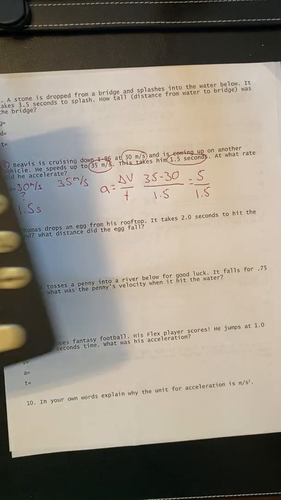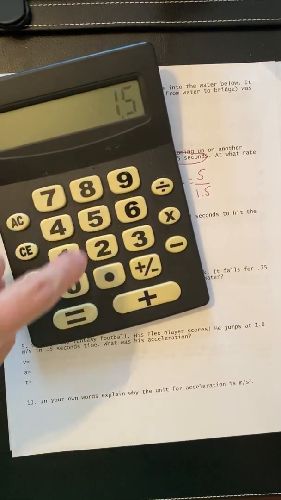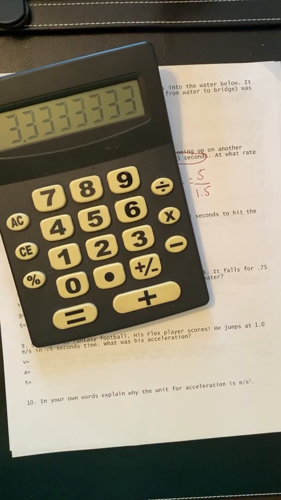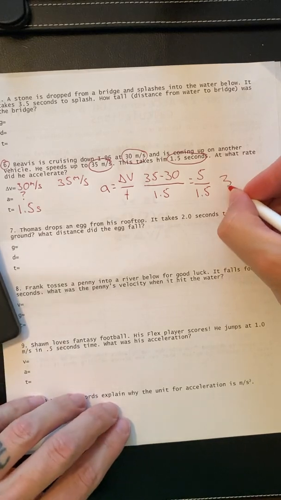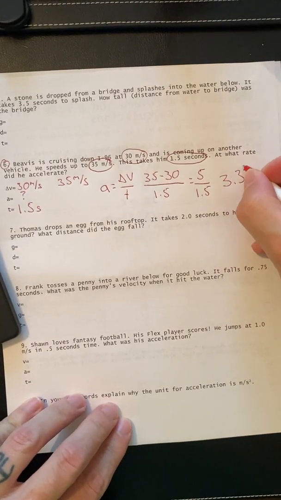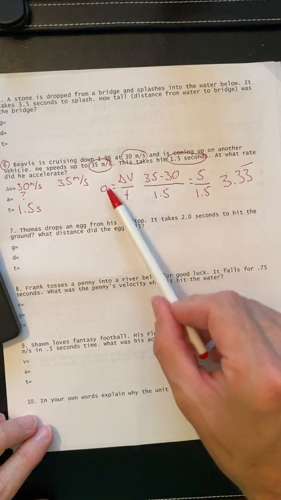So I go to my calculator. I go 5 divided by 1.5, and I got that. So I'm just going to call that 3.33 repeating. Remember, math, that was a step.